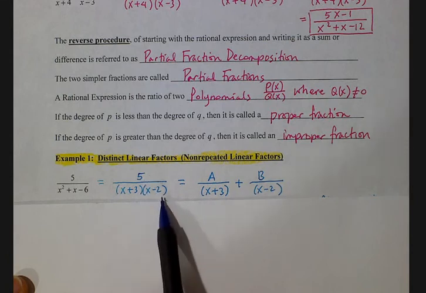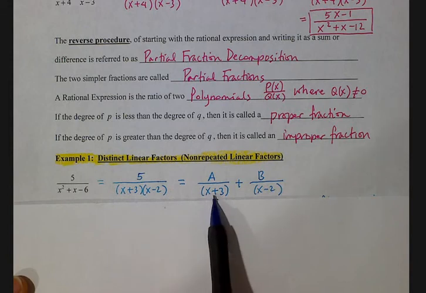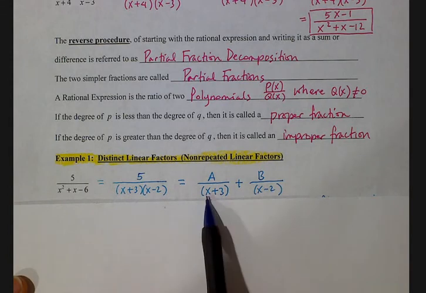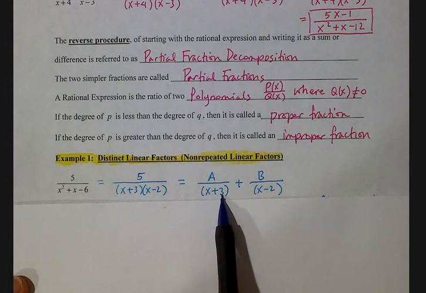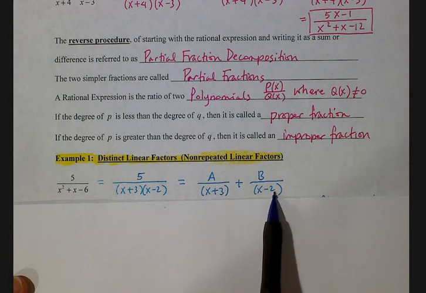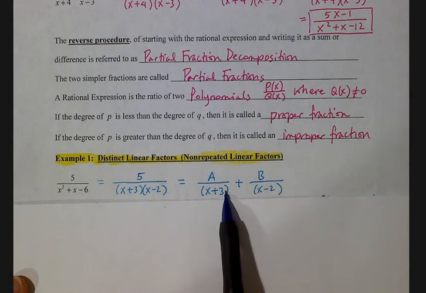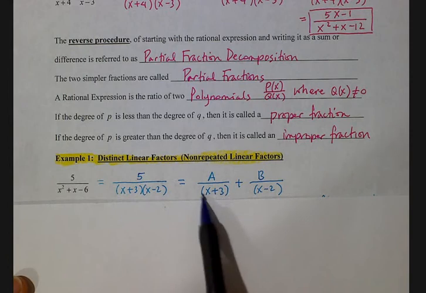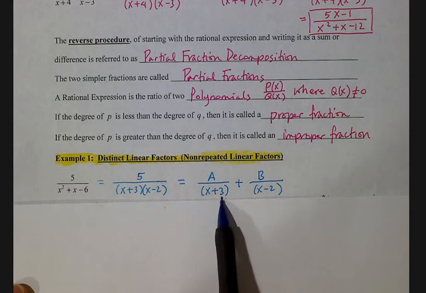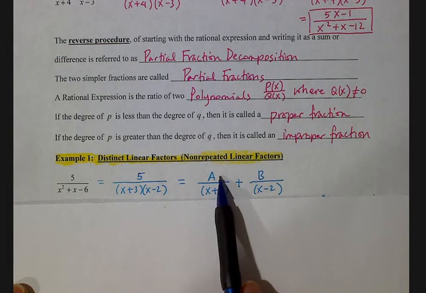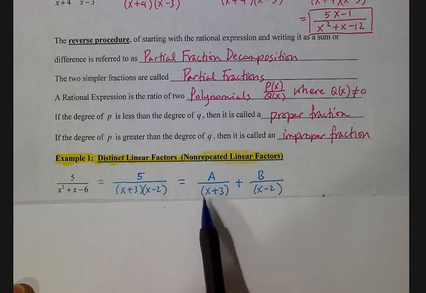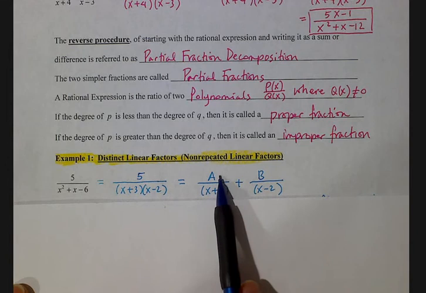Okay, then you're going to split up the two factors as two separate fractions. So you have an x plus 3, and then you have an x minus 2. Now, in order to keep this as a proper fraction, since this is a linear down here in the denominator, the numerator has to be a degree that is less. So if it's a first power in the denominator, then it has to be a constant up in the numerator in order to be kept as a proper fraction.